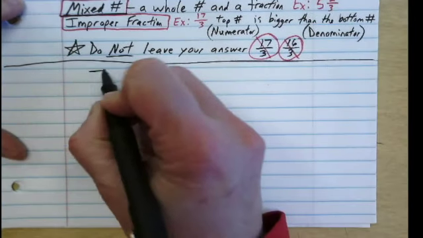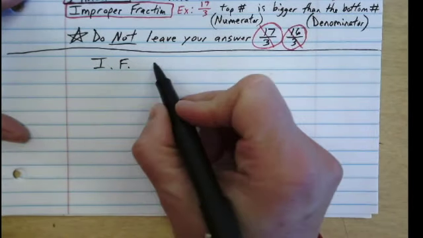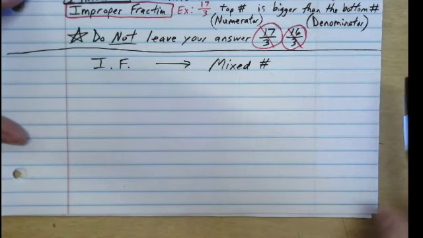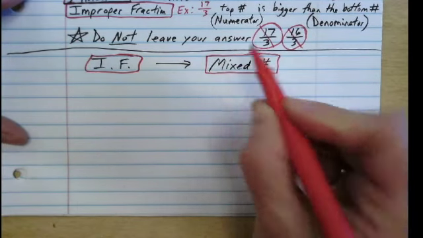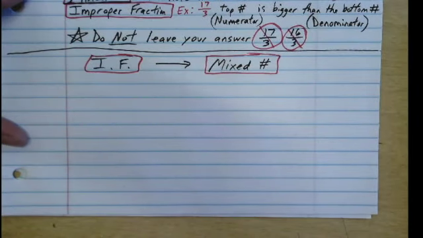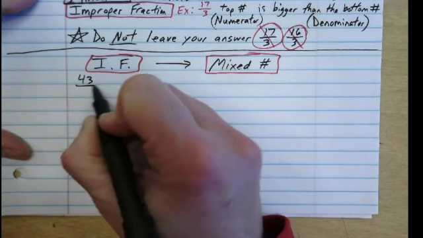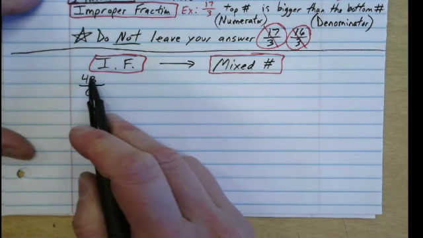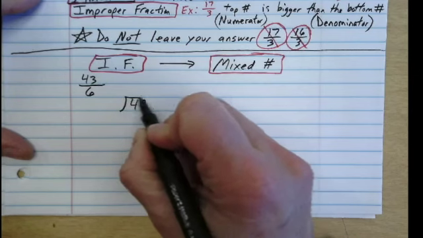So how do you take an improper fraction and change that back over to a mixed number? Well, let's do an example of that. So improper back to a mixed number. How about I give you an improper fraction like 43/6. You can say 43 divided by 6. So what that looks like is 43 divided by 6.